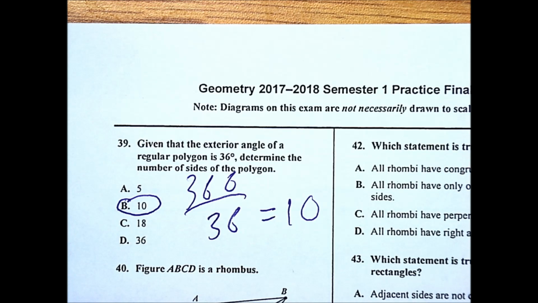What would it have to be for a pentagon? 360 divided by what is 5? Well, that angle is 72 degrees for it to be a pentagon, for it to be 5.